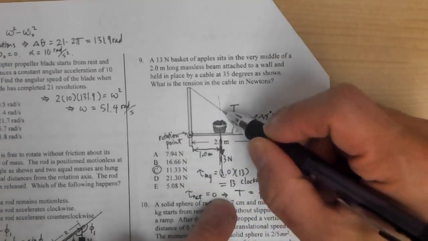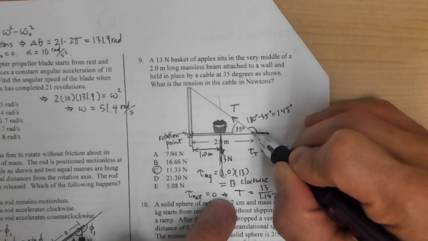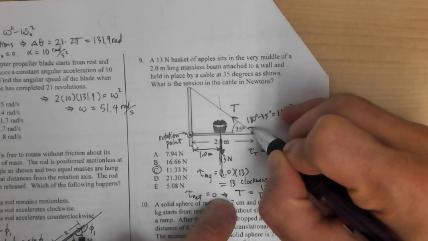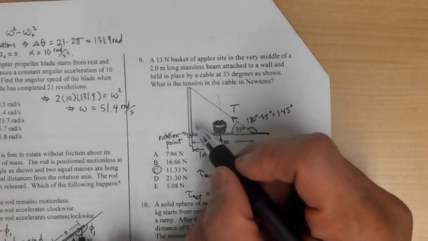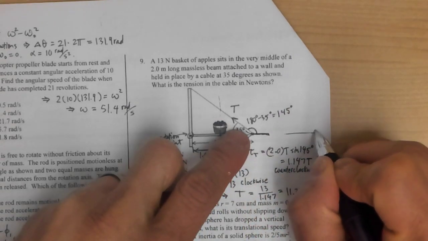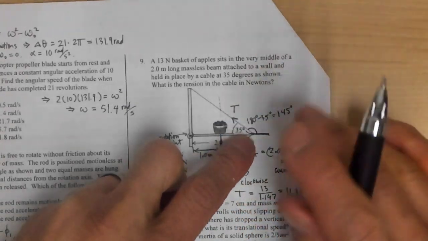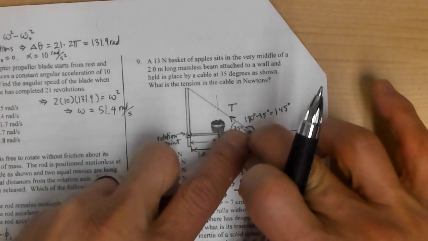Now then we have this tension here, and so we have the angle between the lever arm vector, which is going in this direction, and this force, so it's 180 minus 35. Note, 35 is not the angle. This is the r vector, and if you want to get the angle between the r vector and the force, you want to think of drawing the r vector from the same beginning point as the force.